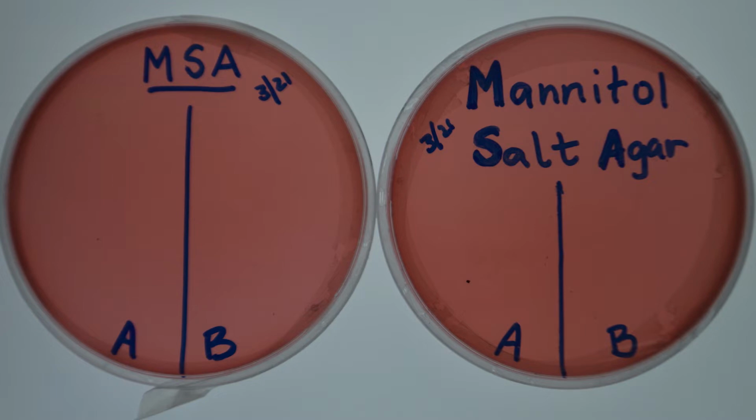MSA is also differential. MSA contains the carbohydrate mannitol. Mannitol is a sugar alcohol with the chemical formula of C6H14O6. It acts as a sweetener, although it's not well absorbed by the intestine. Also, few bacteria have the ability to use mannitol. Some can ferment it. Staphylococcus aureus can ferment mannitol.